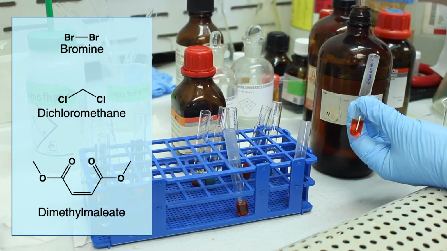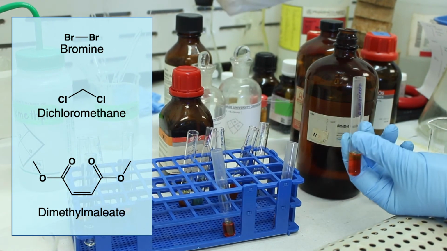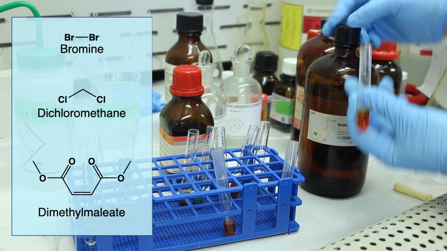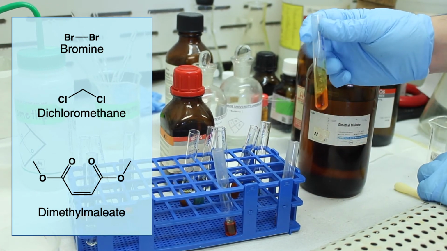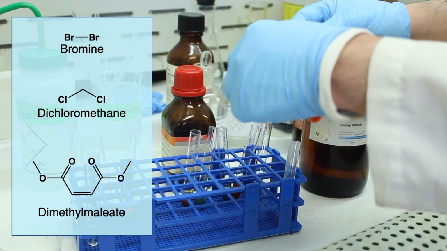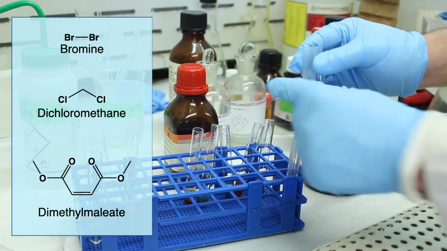Got our test here. Okay, so I put a generous portion inside there, and as you can see, no reaction. If I agitate it, it lightens a little bit, but if we compare it to our control, it looks about the same. So control on the left, dimethyl maleate on the right.